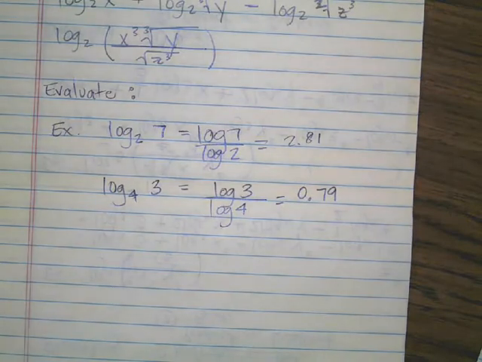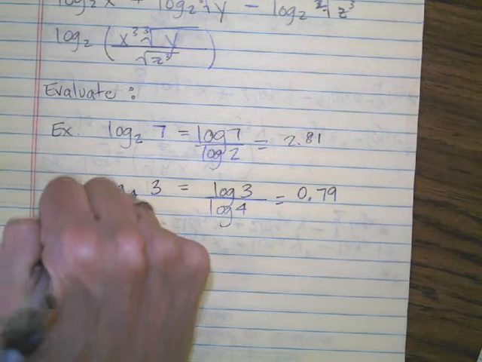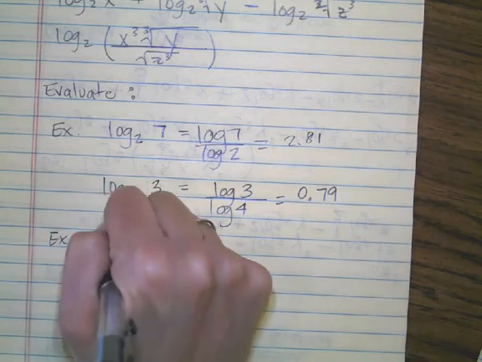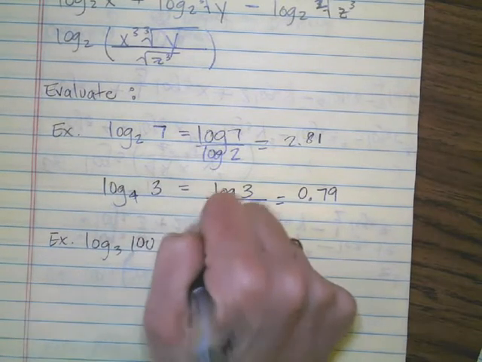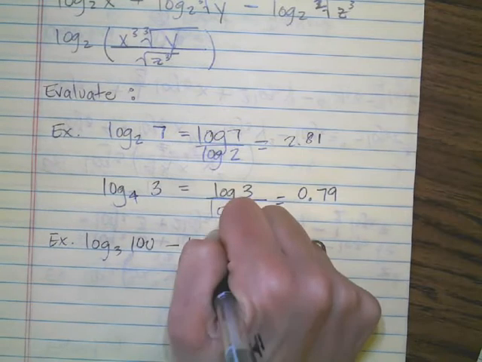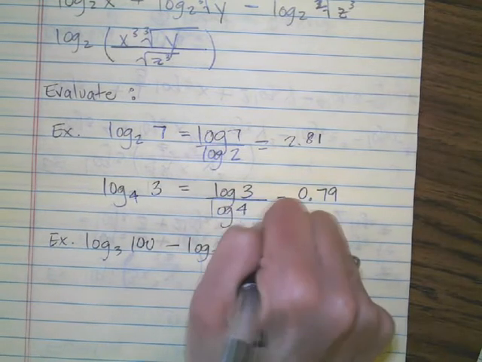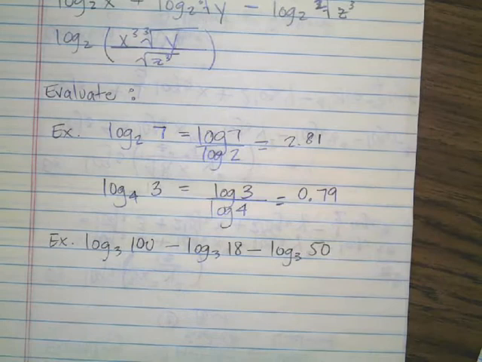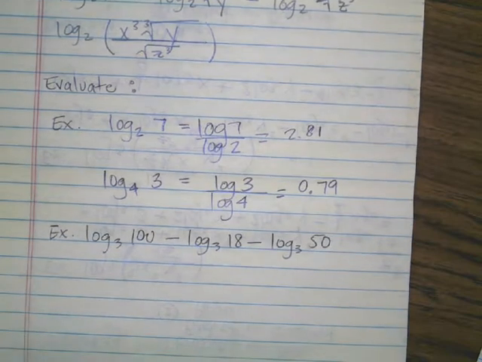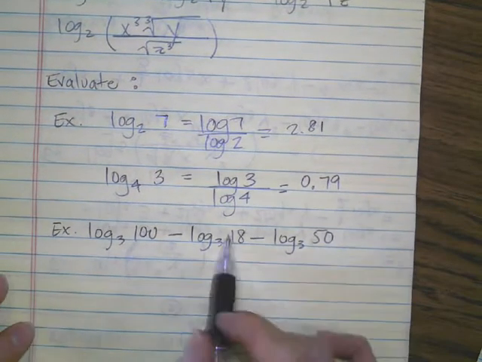Let's say they have a problem like log base 3 of 100 minus log base 3 of 18 minus log base 3 of 50. And I can wait for you guys. Wait, why would it be log? So, I'm going to use the rule. Since these are minuses, where do these go?